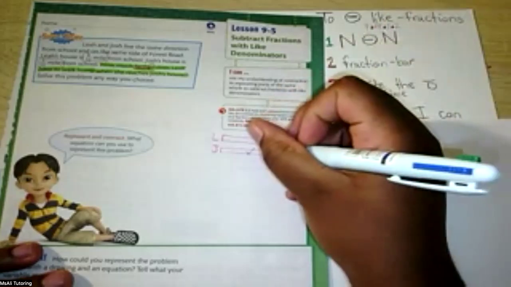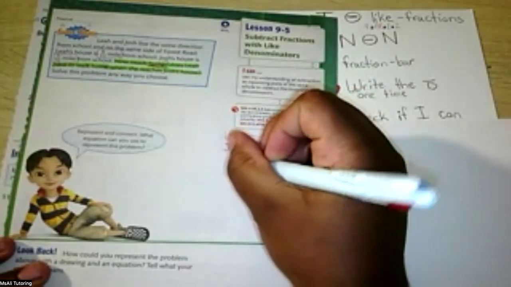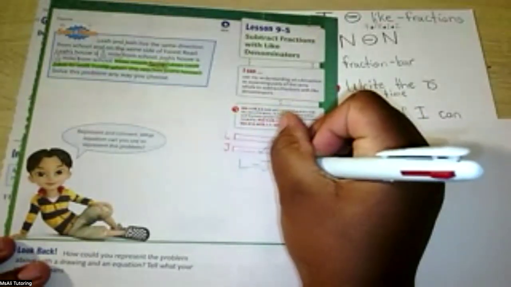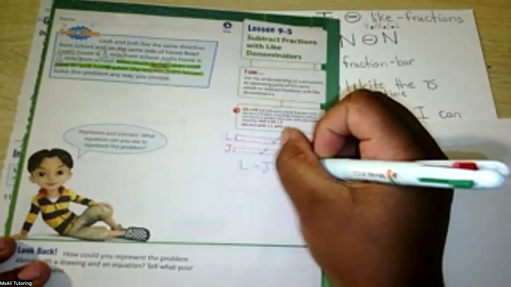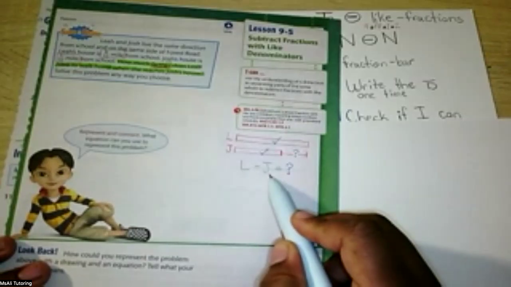I'm asked about the difference between them, which means Leah's distance minus Joshua's distance is going to be equal to the distance that Leah has to walk when she reaches Joshua's house. So Leah's distance minus Joshua's distance is equal to the distance that she still has to cover once she gets to Josh's house.